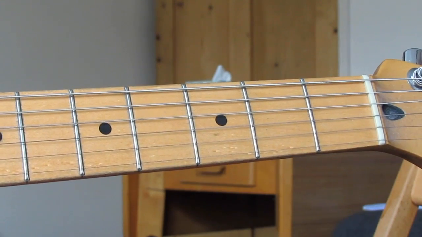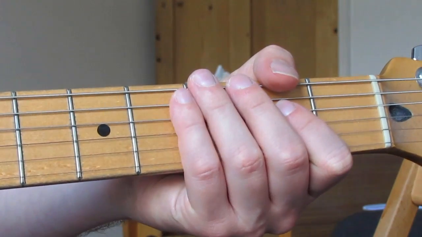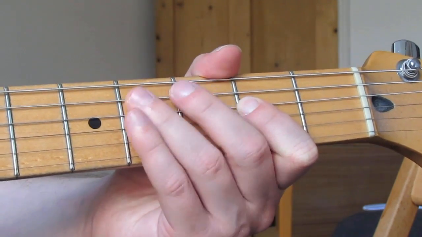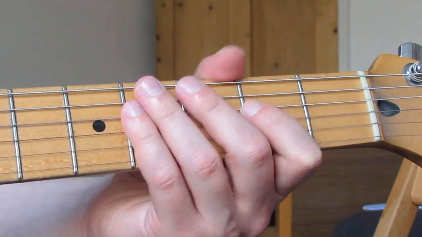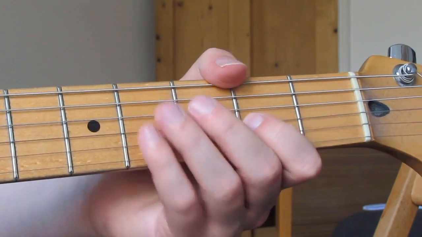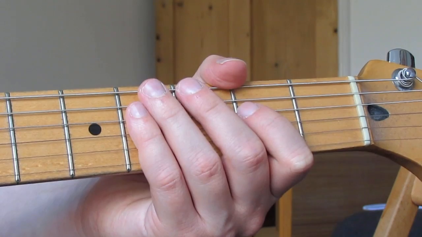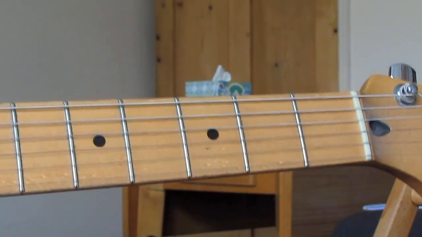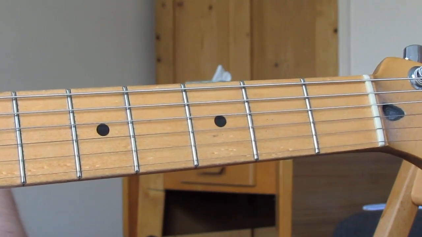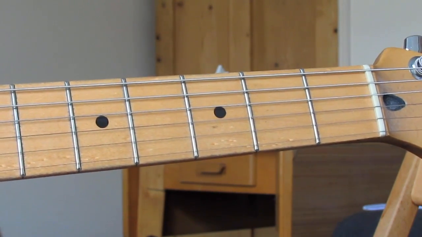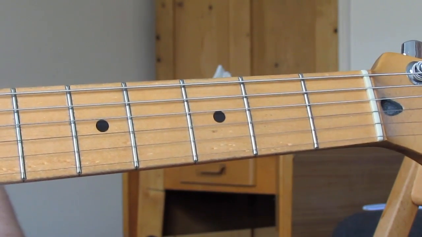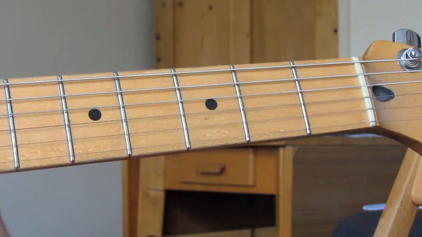So the way it works is, in the key of A, we've got 4 bars of A, 2 bars of D, 2 bars of A, a bar of E, a bar of D, and 2 bars of A again. Okay? So what we need to do to transpose that to the key of E is basically just use the same sequence, but in the key of E.